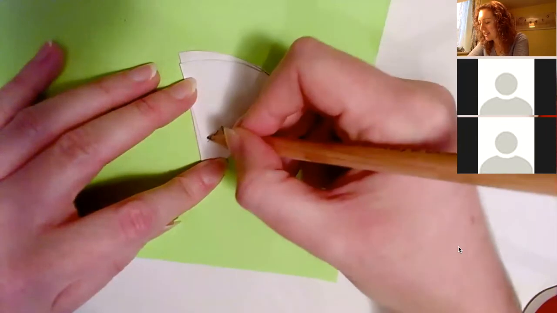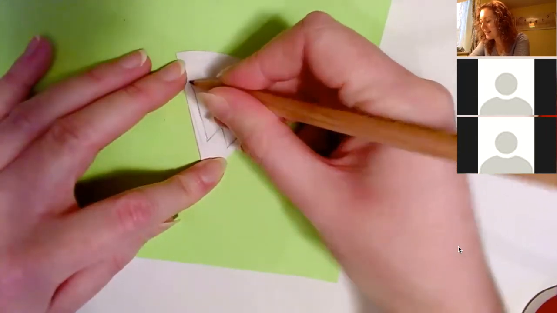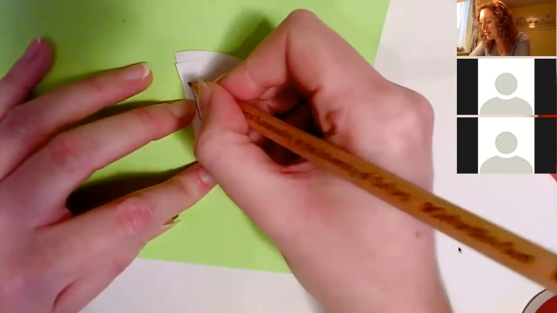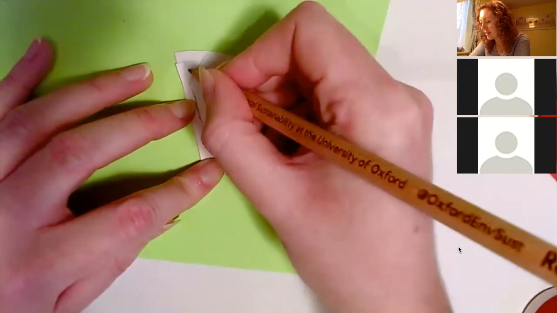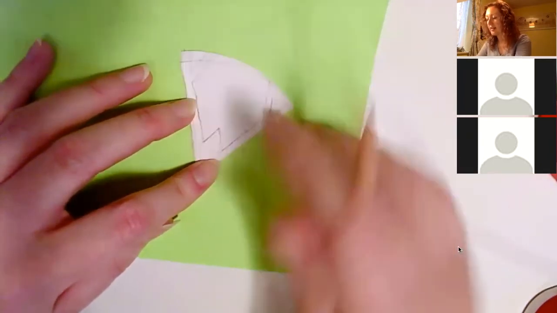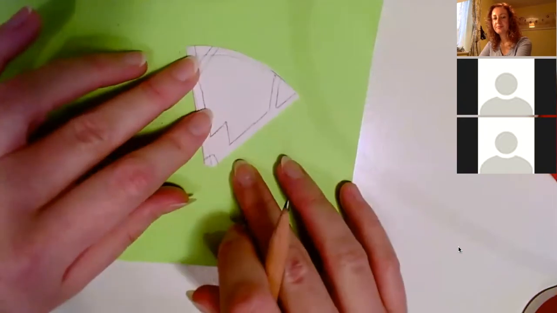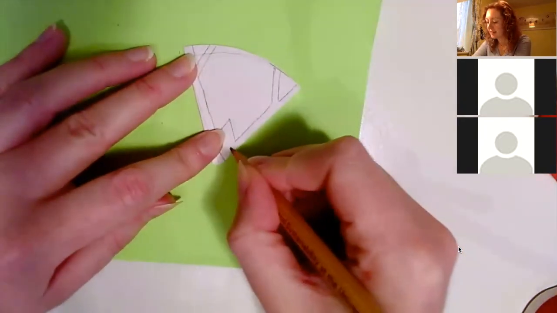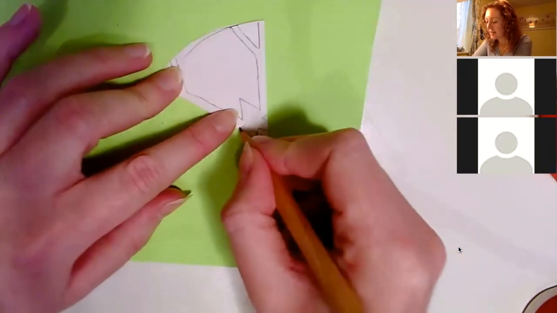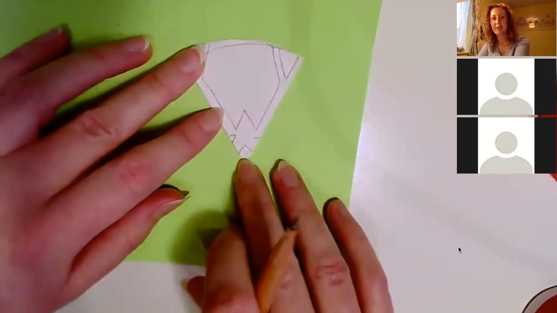Okay, so then you want to go back up the other side. And like I say, you want to make this symmetrical. So I'm going to draw my little bit that goes up here and then up like that. And then you might want to put some little cuts along the side as well. So I've got some little triangle cuts that I'm going to make there.